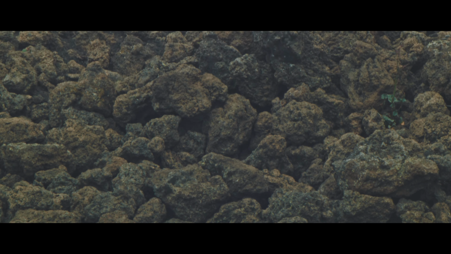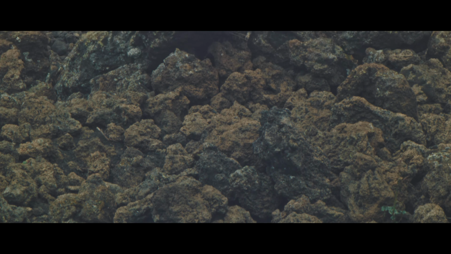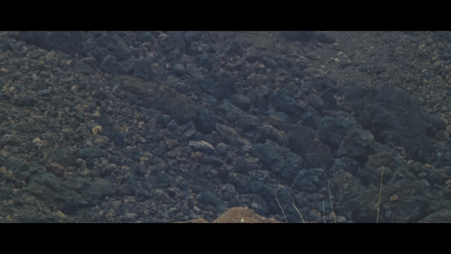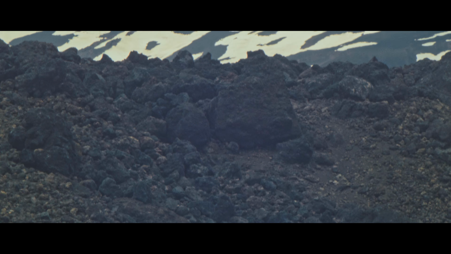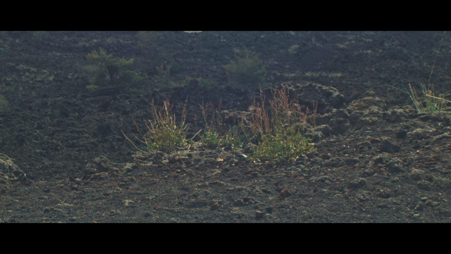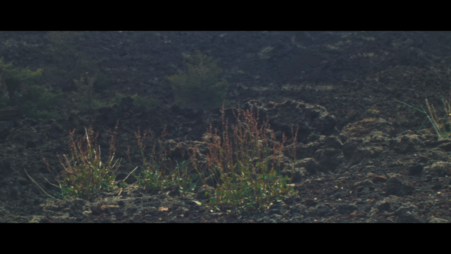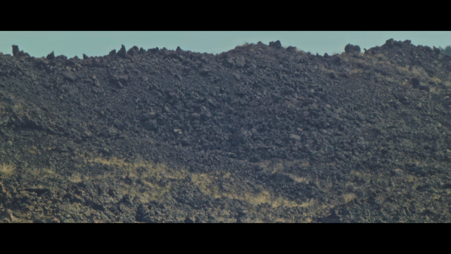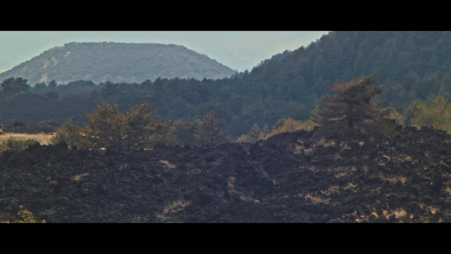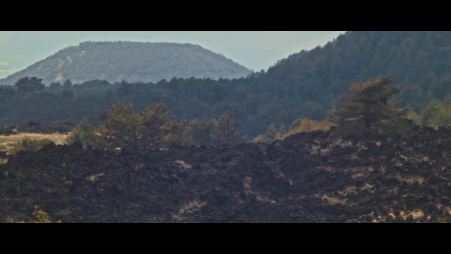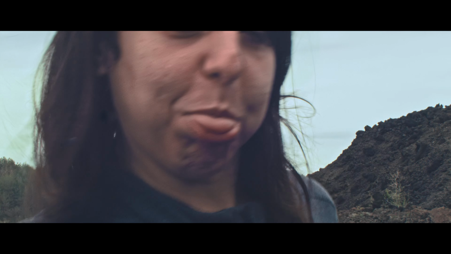The new lava, because it's without life, the process starts with lichens, and after, the first phanerogam angiosperm is Rumex scutatus subspecies etnensis, and so on. This is our way to know better the situation of the lava. So we collected so many samples.